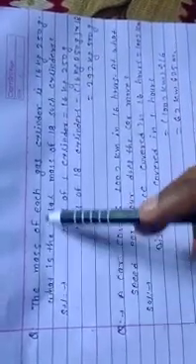Now another question is, the mass of each gas cylinder is 16 kg 250 gram. What is the total mass of 18 such cylinders? So if the mass of one cylinder is 16 kg 250 gram, then we will multiply the mass of one cylinder by 18. So the mass of one cylinder is this, the mass of 18 cylinders will be this multiplied by 18. Then this is the answer.